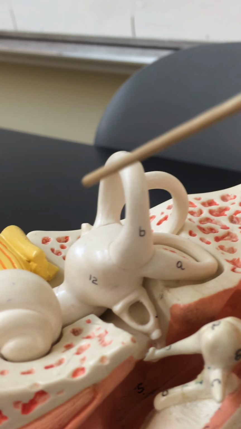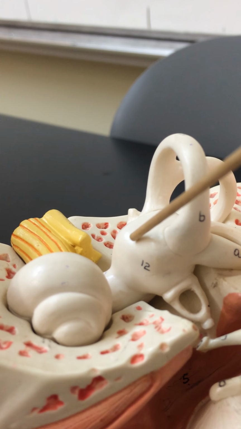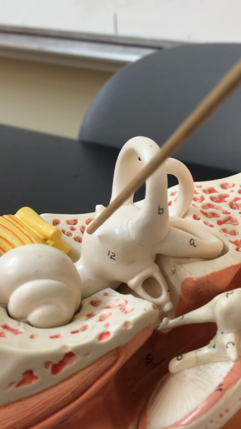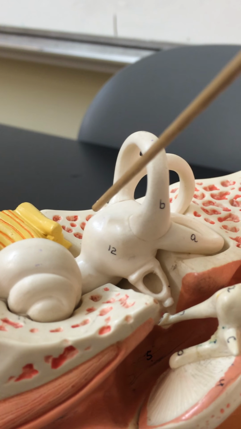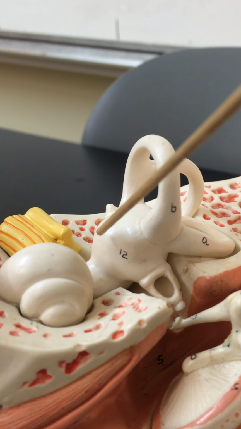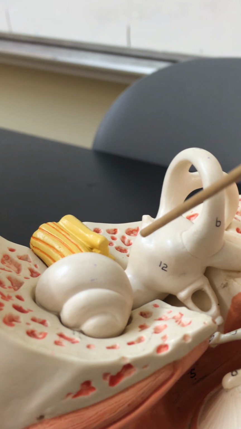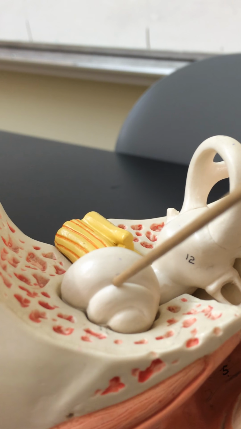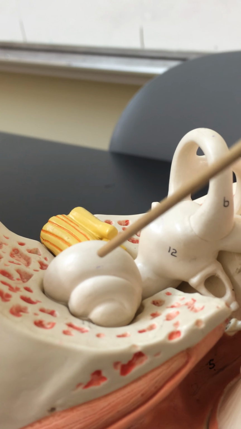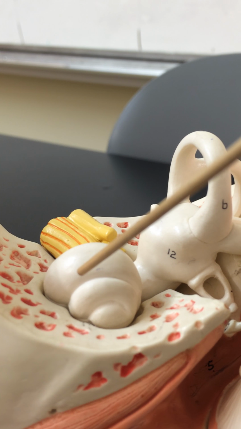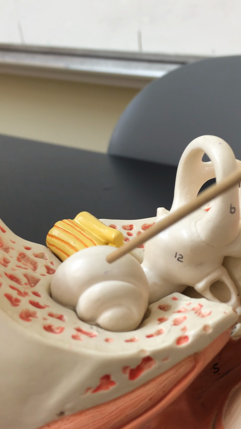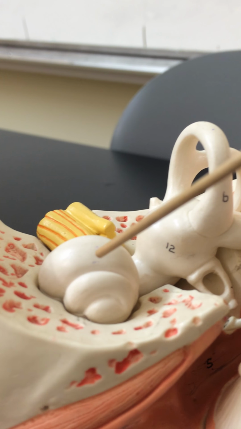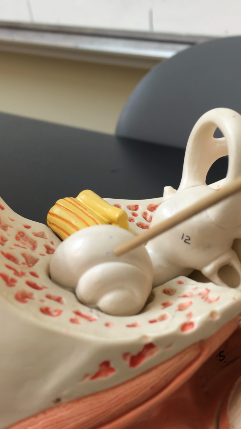And then here is our vestibule. This is responsible for our static equilibrium, so knowing the position of your body and when it's still. And this is our cochlea, so this is our organ of hearing inside here. So this is a spiral structure. Inside there are 3 ducts, and within one of those ducts is the spiral organ of Corti.